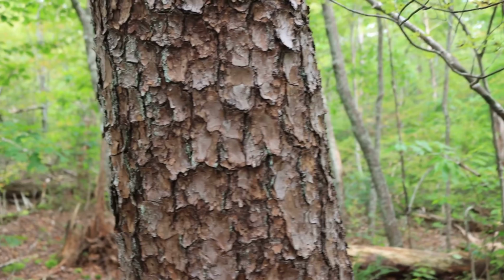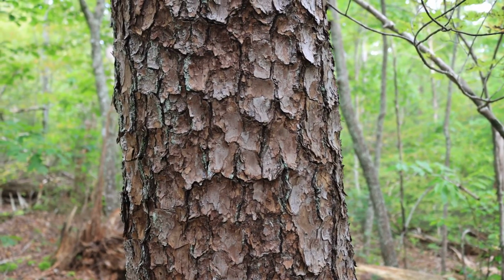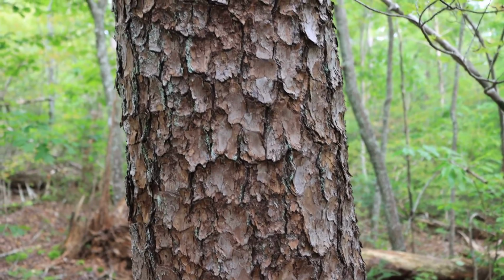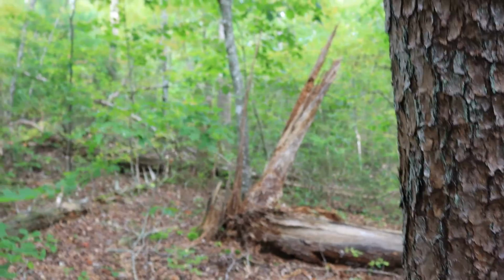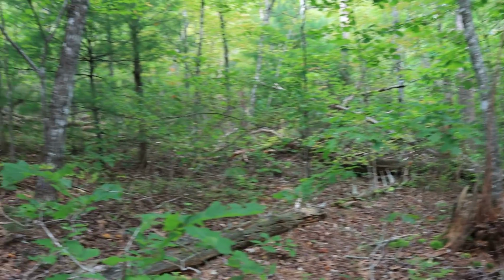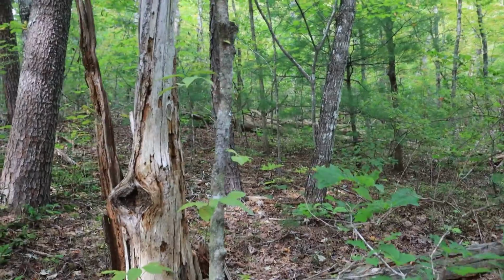There's some pretty large trees scattered around in here. We'll look at a big one a little further over here in just a second. But when I look around at the trees and the age of the forest over here, it tells me this part was cut way earlier than the rest of it.